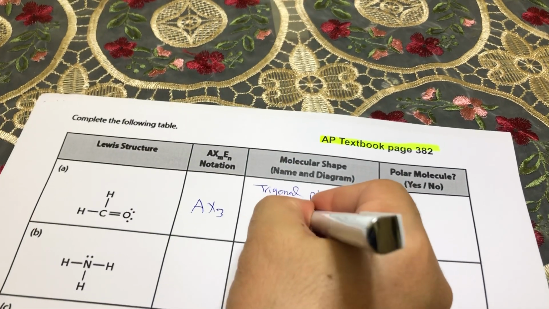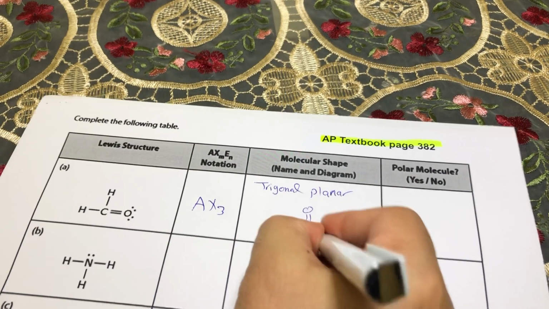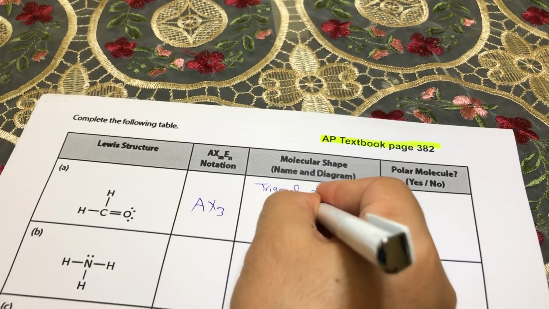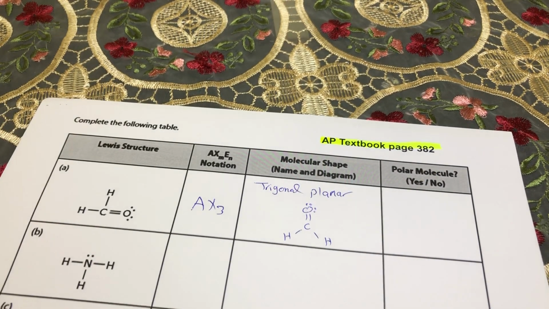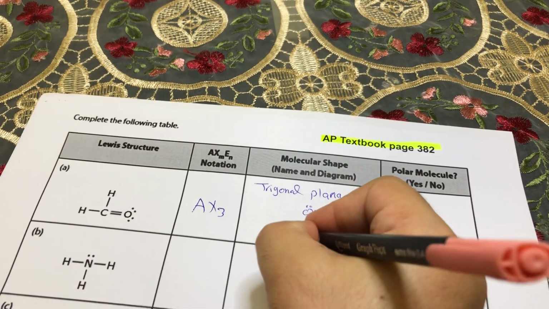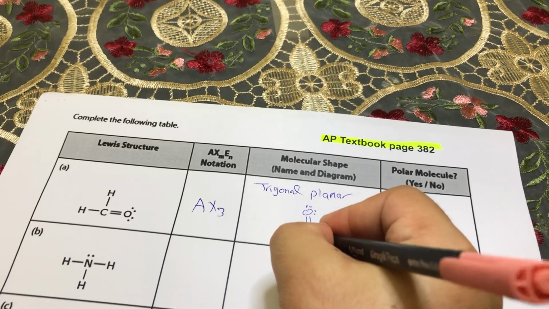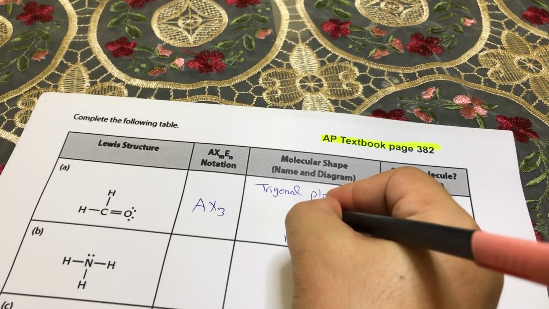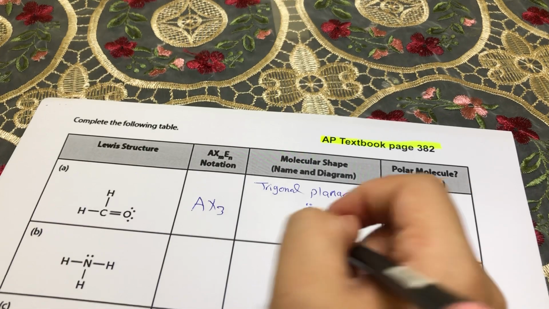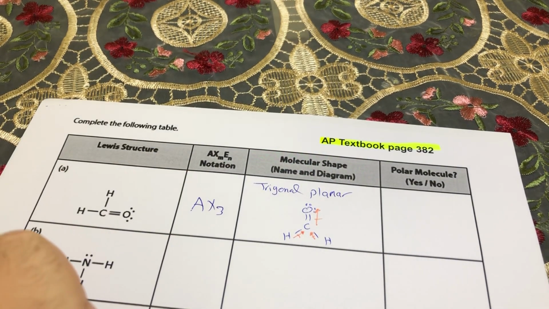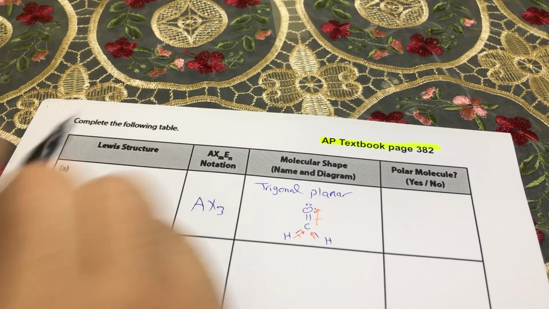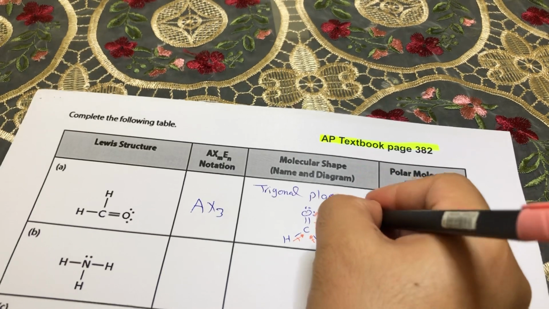It's O double bonded to C, H and H. Don't forget the electrons here. Between carbon and hydrogen it's slightly toward carbon, and between carbon and oxygen there is a high electronegativity difference, so the oxygen pulls the electrons, mu is not equal to 0.